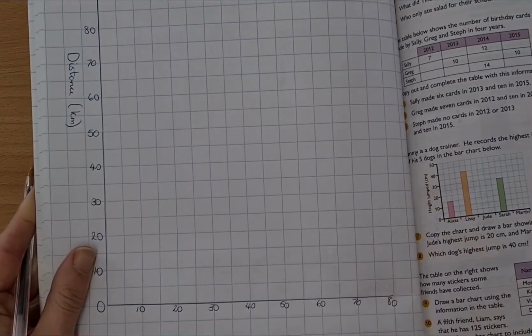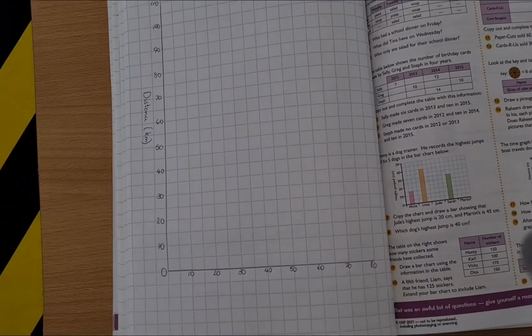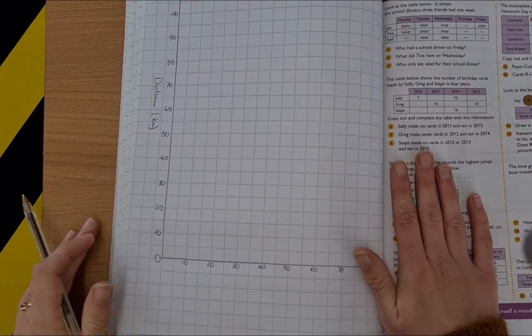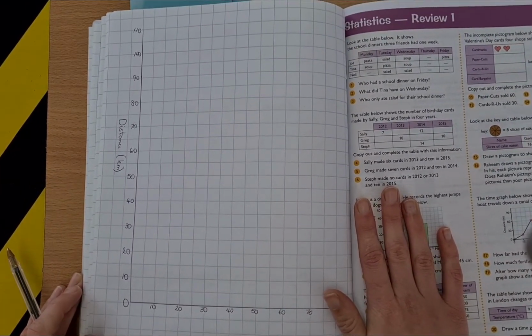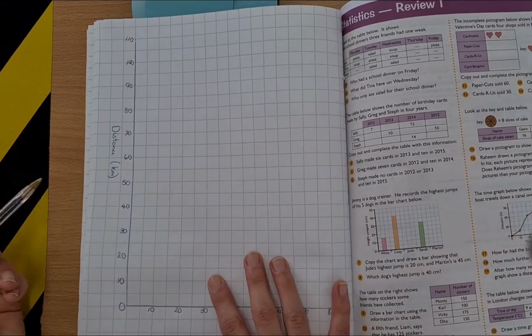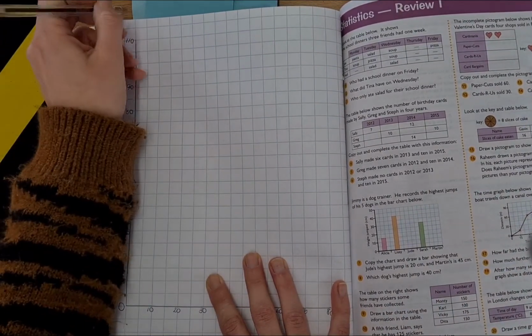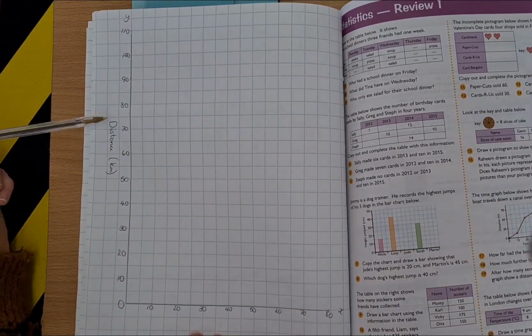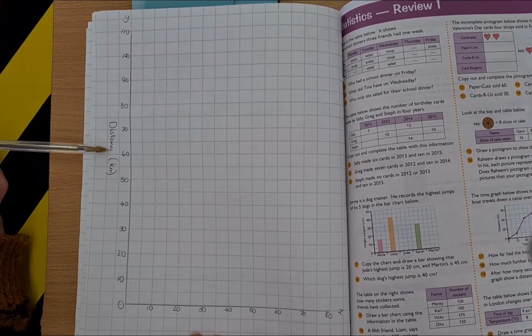So I've actually drawn my graph already. So check you can see that. Now it's taken up most of my page, which is fine. But I just needed to make sure that when I've added my numbers, this is my y-axis, this is my x-axis, I've labelled down here my distance in kilometres.